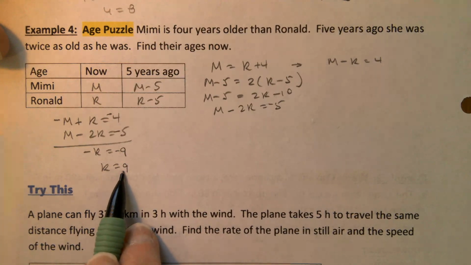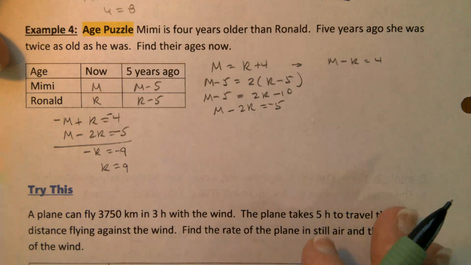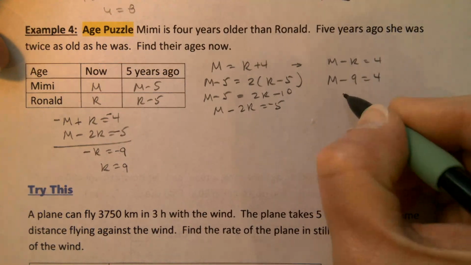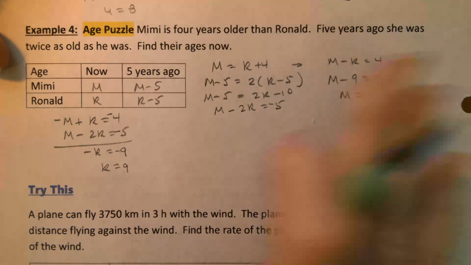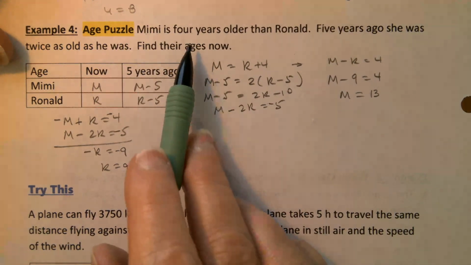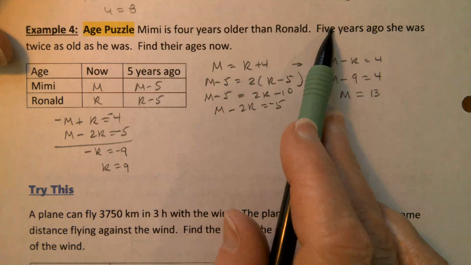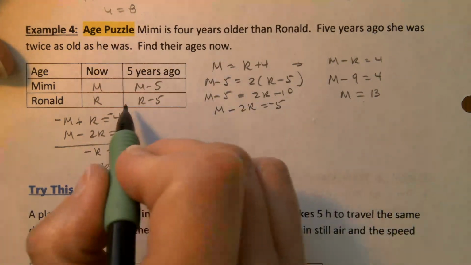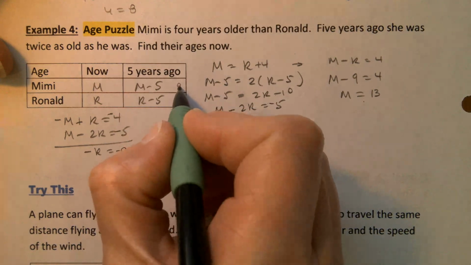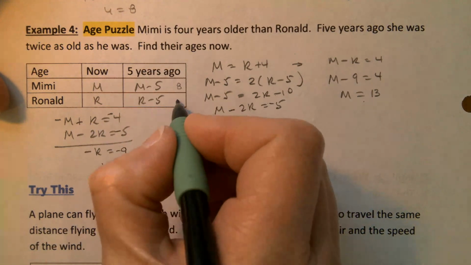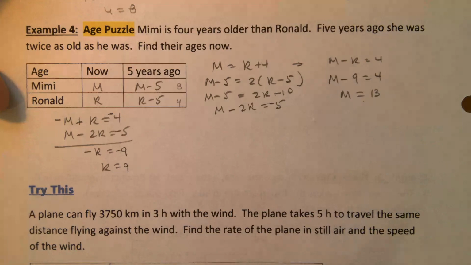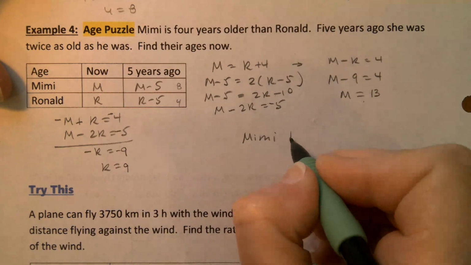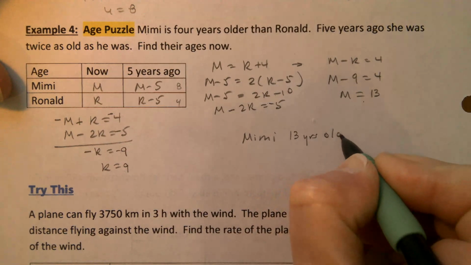So Ronald, I'm going to call him Roger. Ronald is 9. So if Ronald is 9, then Mimi would be 13. Okay, so let's check to see if this works. Mimi is 4 years older than Ronald. So if she's 13 and he's 9, there's a 4-year difference. 5 years ago, she would have been 8 and he would have been 4. So she would have been twice as old as he was. So that makes sense. So Mimi is currently 13 years old.